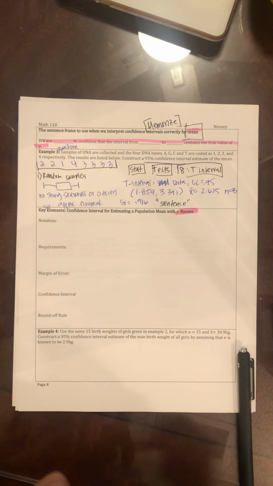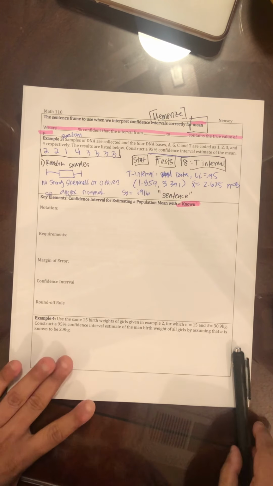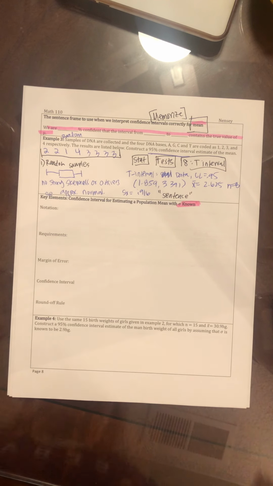This is the last part of this chapter. So what happens if you know sigma? Well, if you know sigma, guess what? You're going to be using a z-test instead of a t-test. And that's what we did in the last chapter.